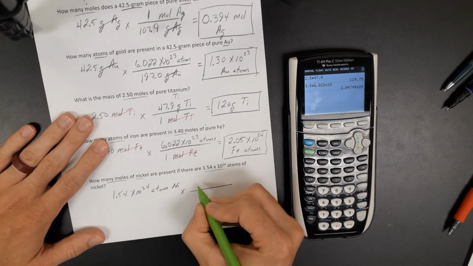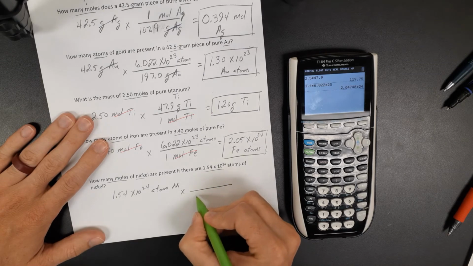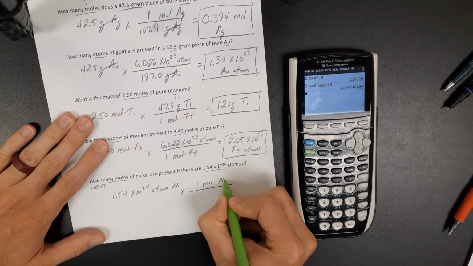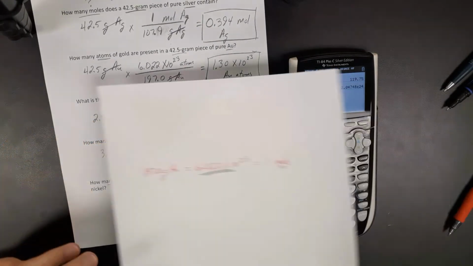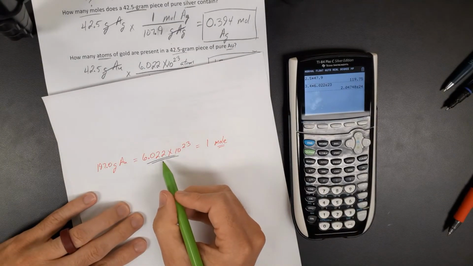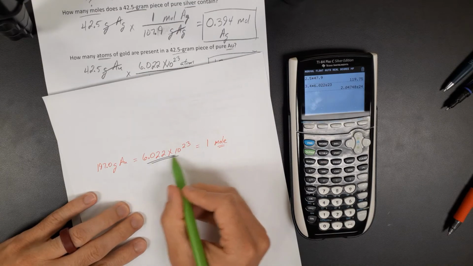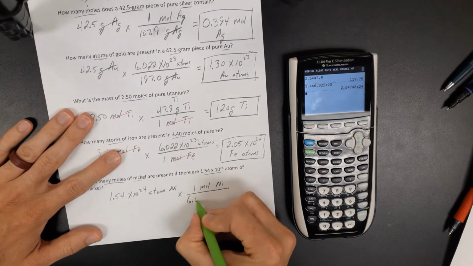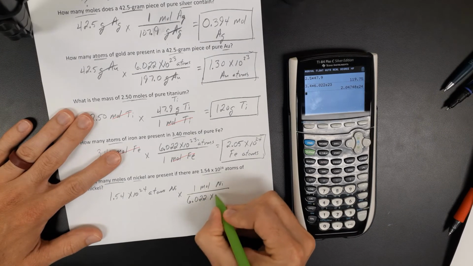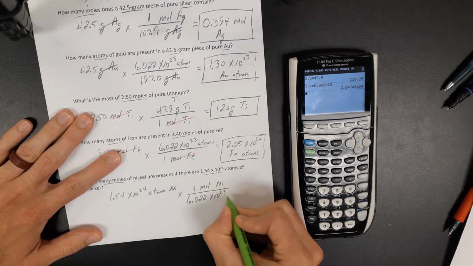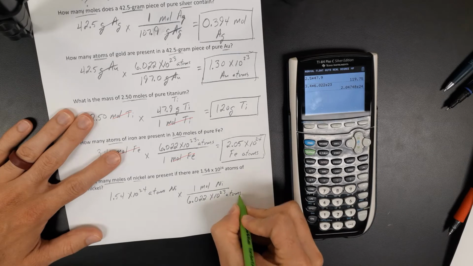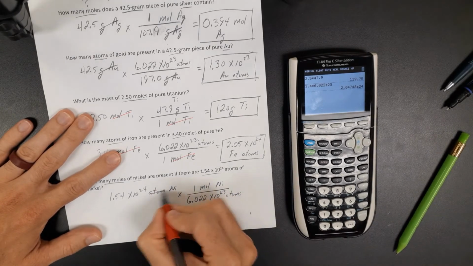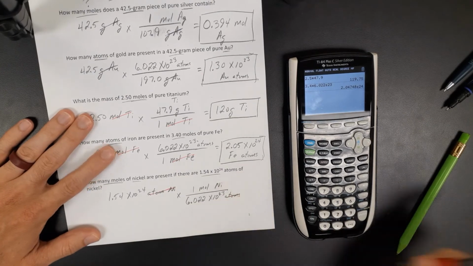Okay, so again, I'm trying to this time figure out how many moles I have present. But 1 mole of nickel or aluminum or anything is Avogadro's number of those atoms. So 6.022 times 10 to the 23rd atoms is equivalent to 1 mole. So the atoms are going to cancel out.